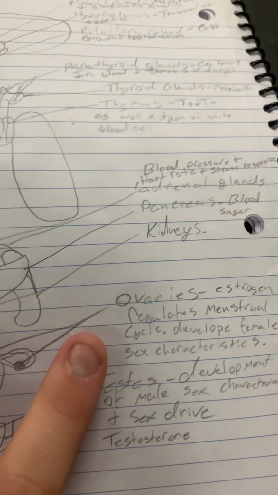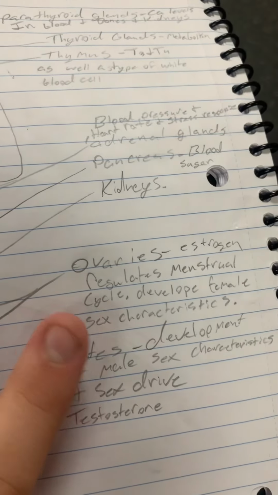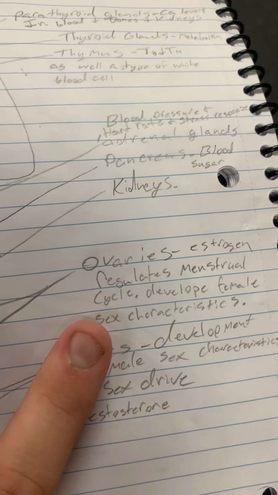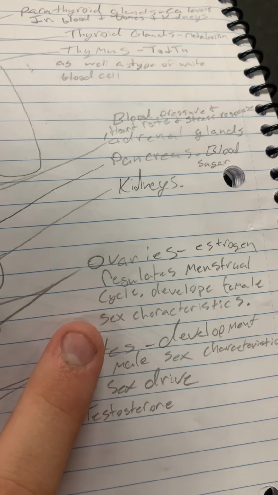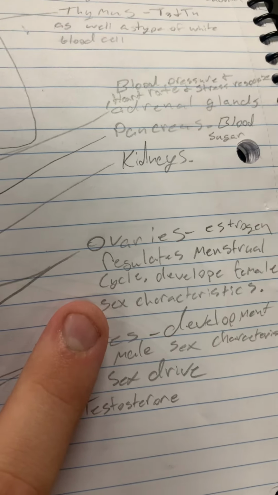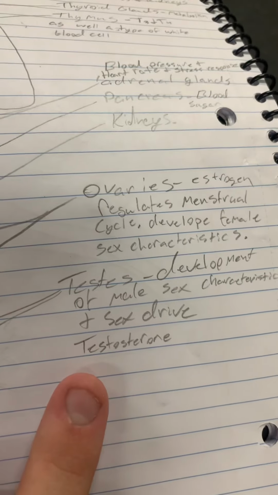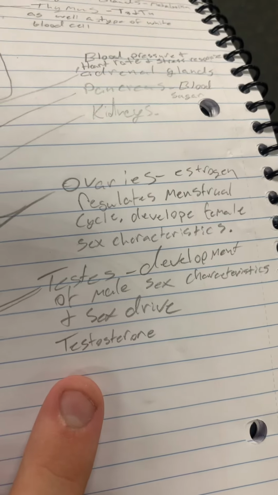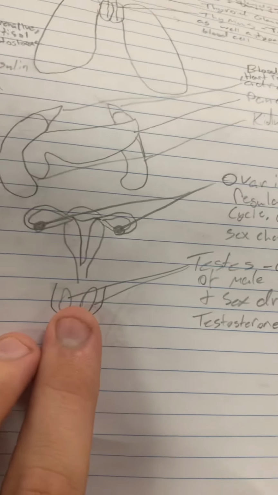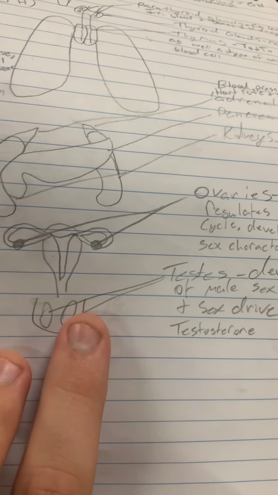And then we have our ovaries, which is where we find our estrogen, which is used to regulate menstrual cycles and develops female sexual characteristics. Now we have the testes below that, which also develop the male sex characteristics, and they also have the sex drive with using testosterone.